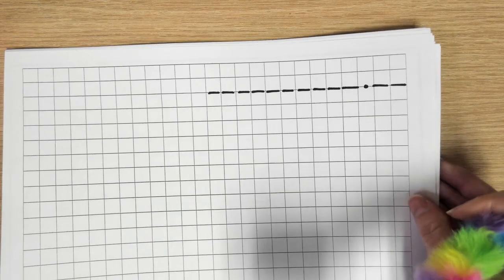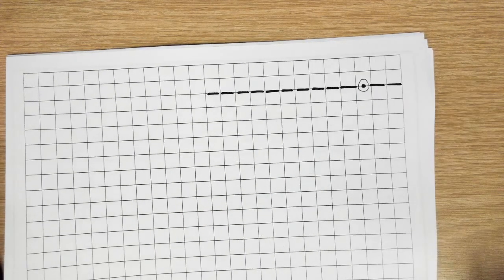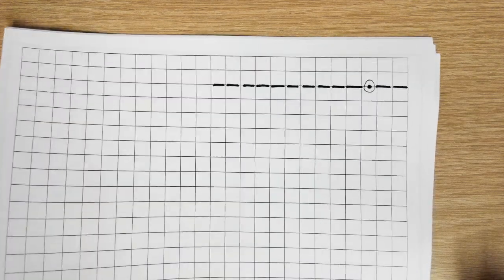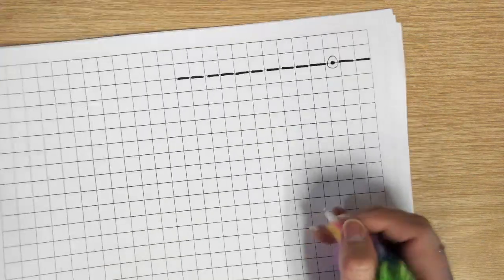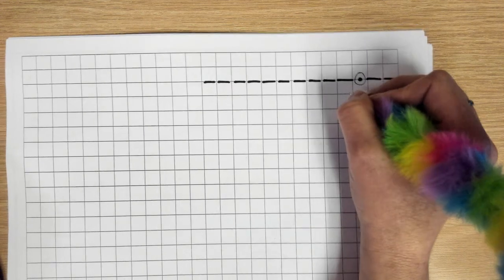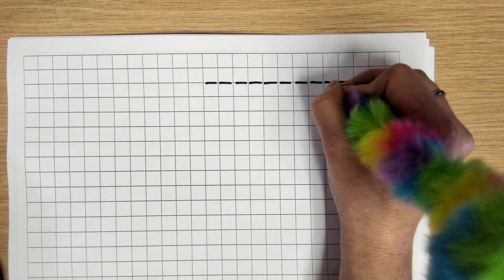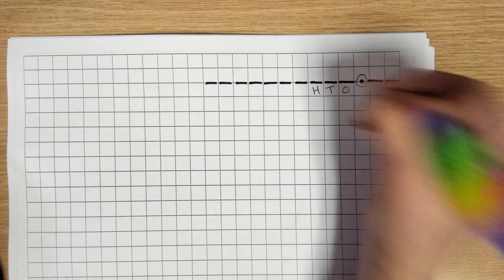The next page, you'll see another smaller one. Same thing here, except it's just smaller. Some of our students like it better. They can choose. I usually on the smaller one just put letters. So ones, tens, hundreds, stop there for first grade.